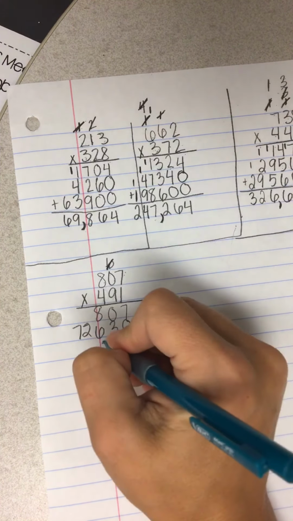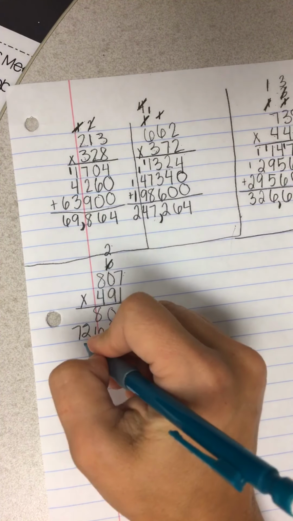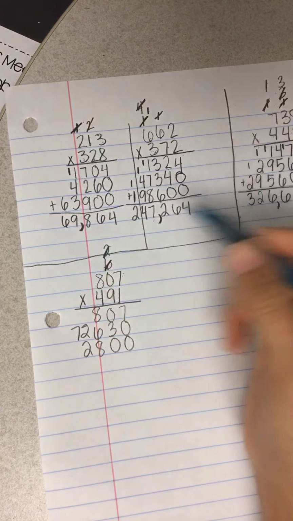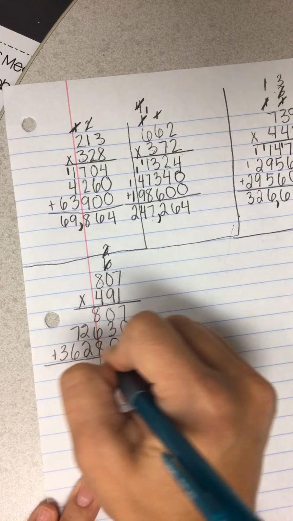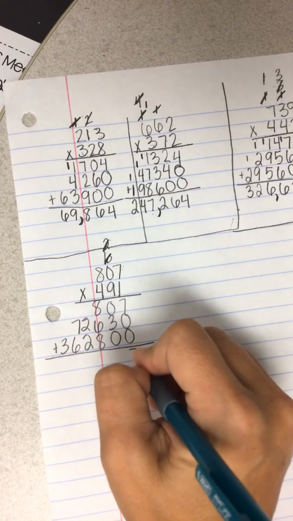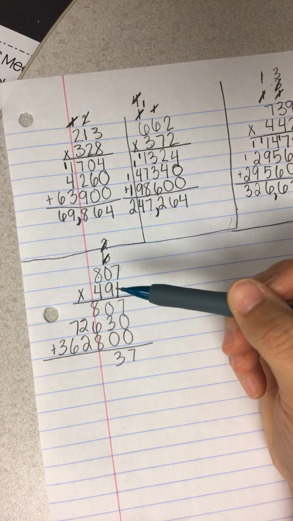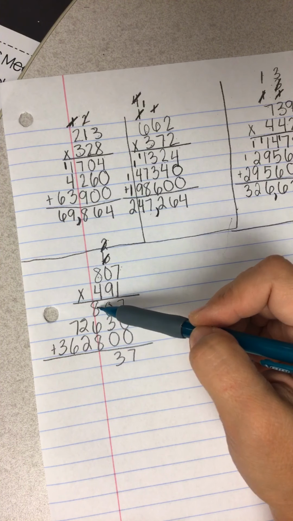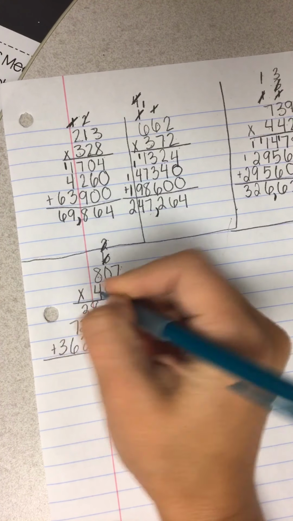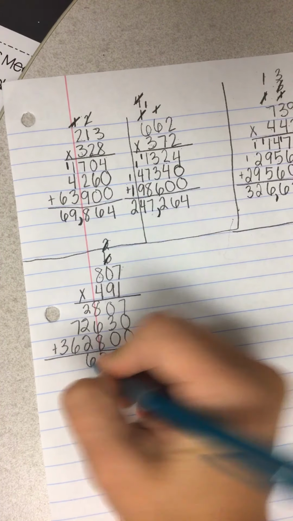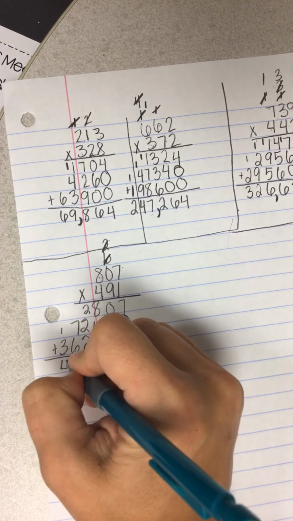4 times 7 is 28, regroup my 2. 4 times 0 is 0, but 2 more is 2. Cross that off. And then 8 times 4 is going to give me 36. I'm going to add these all together. 7, 3, 16. So I've got 16 plus 6 is going to give me 22. 2, 4, 6. That's kind of easy to do. 7 and 6 is going to give me 13. Regroup that 1. Now I've got 4.